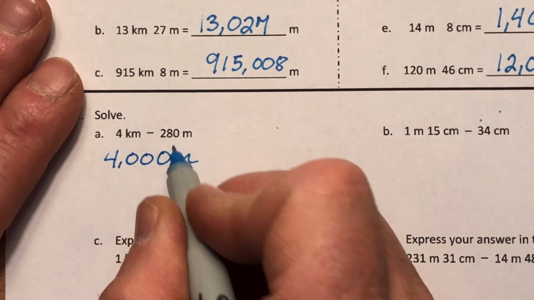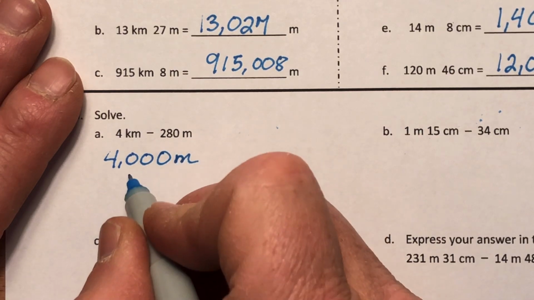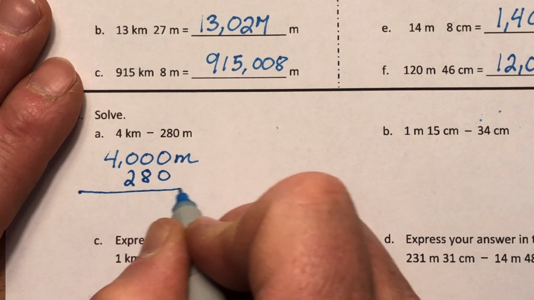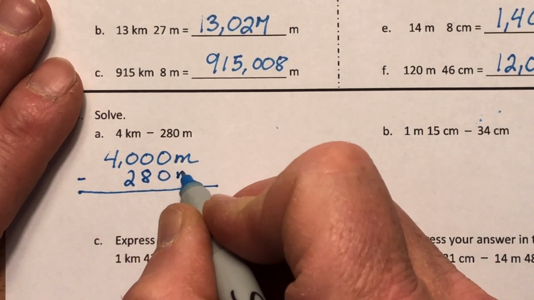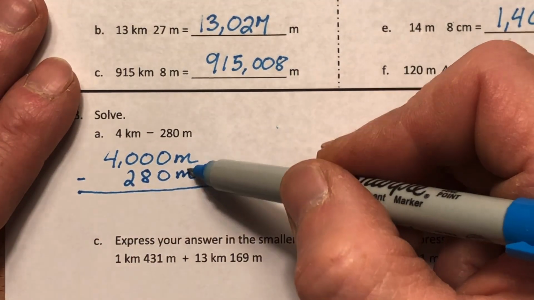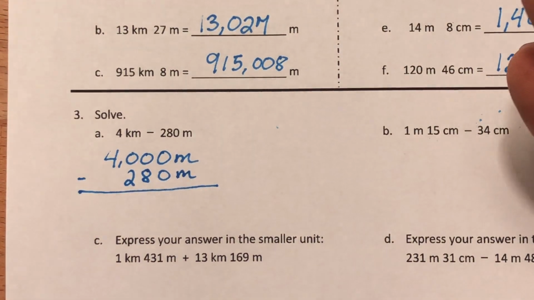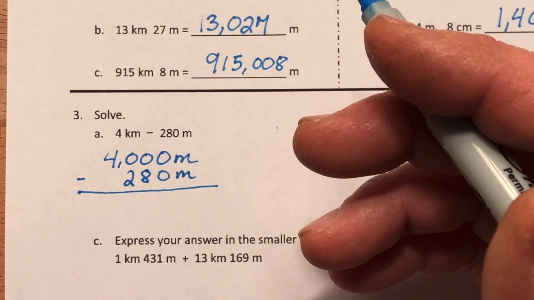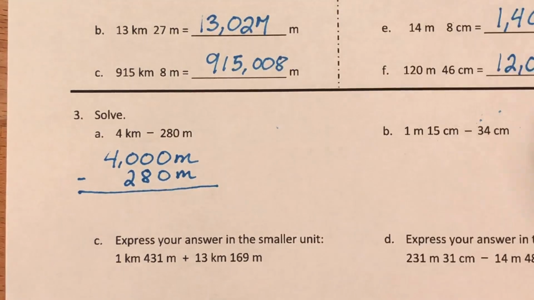Now, if I want to subtract that 280 meters from that, I can do that. The really important part of this, kids, is that I have to make sure I'm subtracting the same size unit. I can't subtract 4 kilometers from 280 meters because they're different size units.